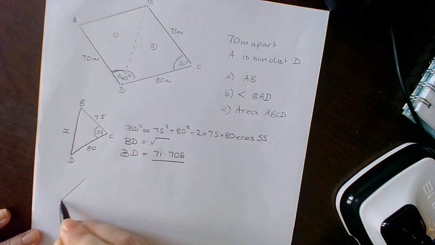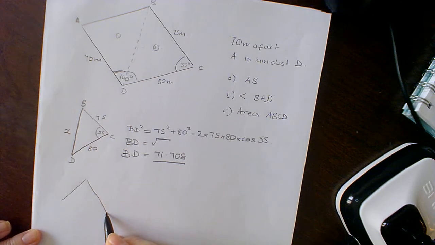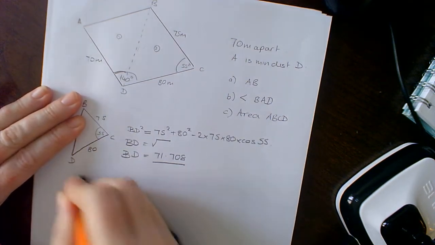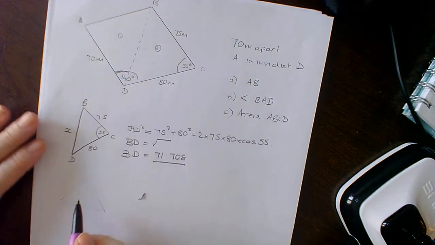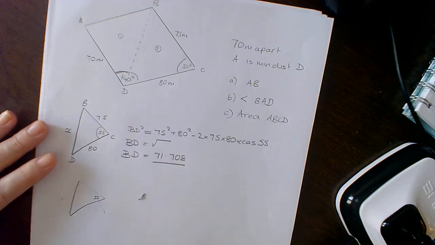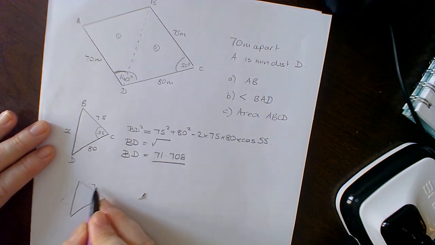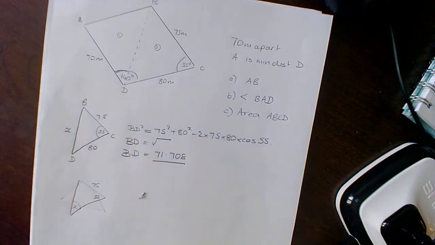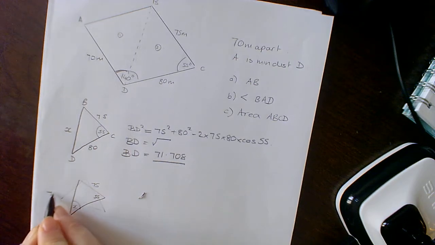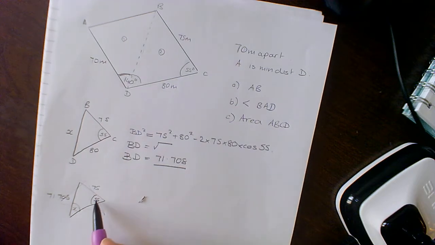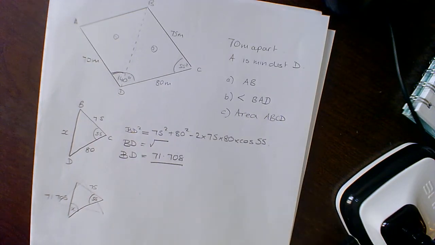So again, I am drawing out, not very good drawing. So that's 55, that's 75. I'll need that one because it's opposite there. I won't need that one, but I will need the one I've just found, 71.708, because it's opposite that one. 2 angles involved, so sine rule.